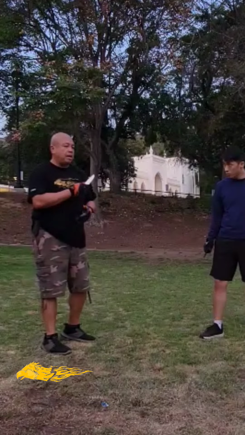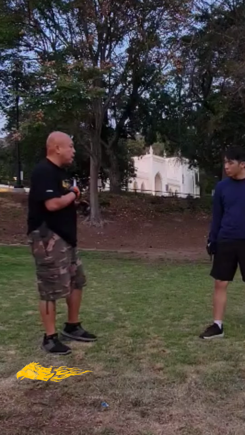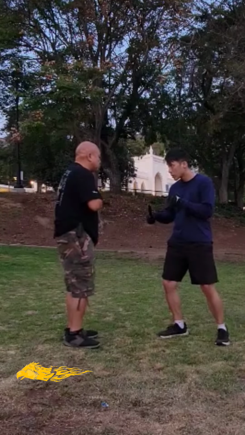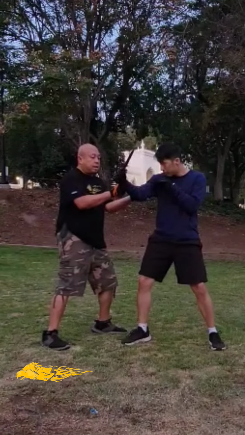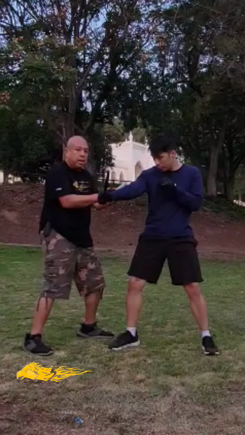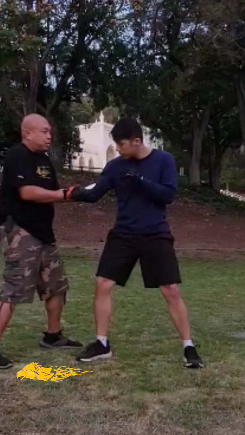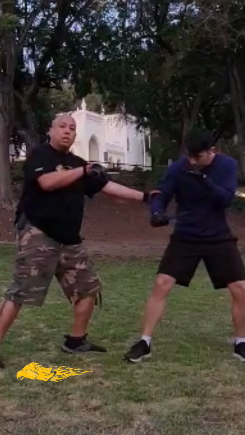For whatever reason, I find my weapon here. We're in a closer proximity. He goes to feed me his 2, and I cut right into his arm. Now, in real life, what's he going to do? Is he going to leave his arm out there? Probably not. As he retracts it, I follow in with a Sonkiti thrust.